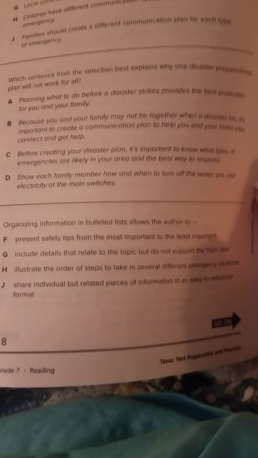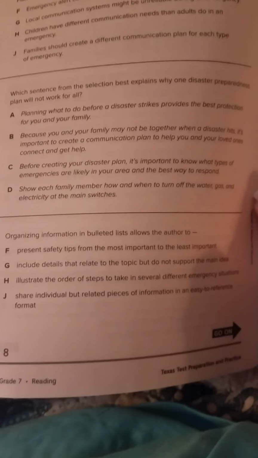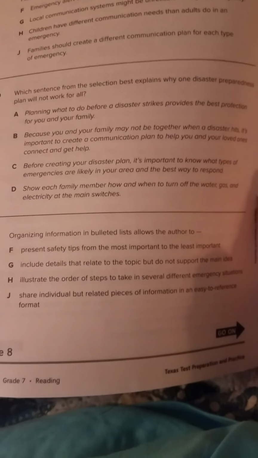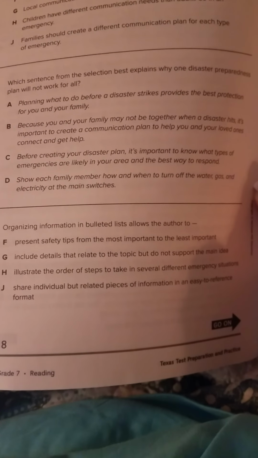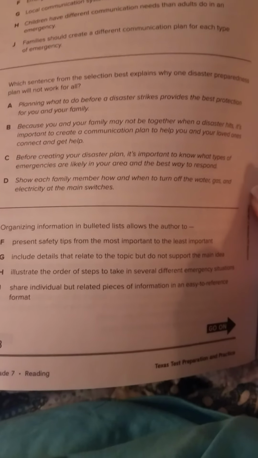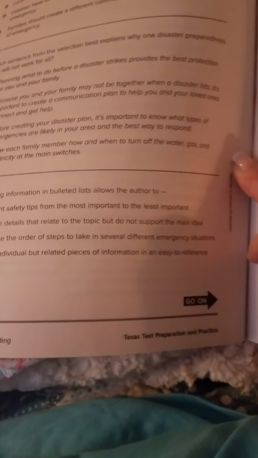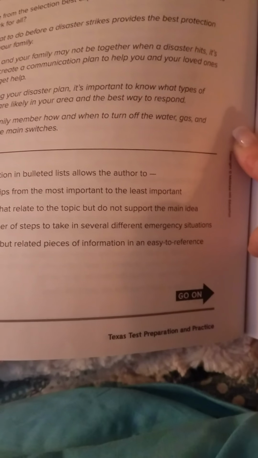Number 10. Organizing information in a bulleted list allows an author to do blank. F. Present safety tips from the most important to the least important. G. Include details that relate to the topic but do not support the main idea. H. Illustrate the order of steps to take in several different emergency situations. J. Share individual but related pieces of information in an easy to reference format.